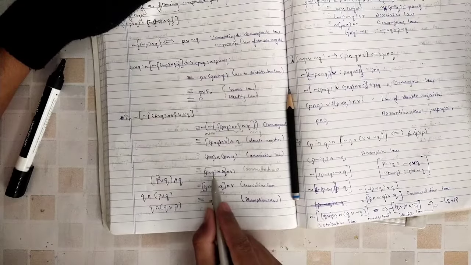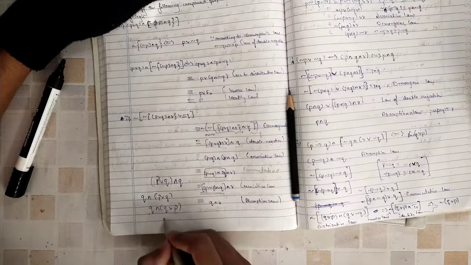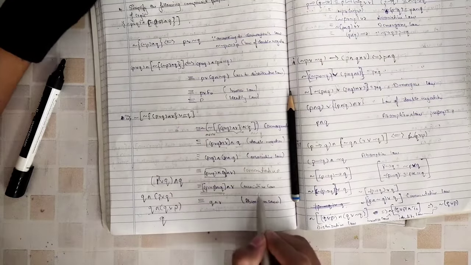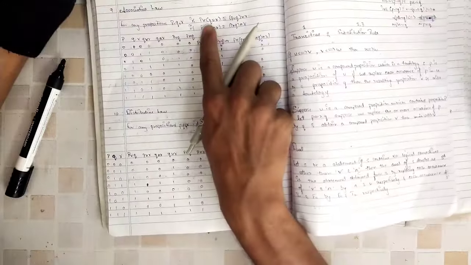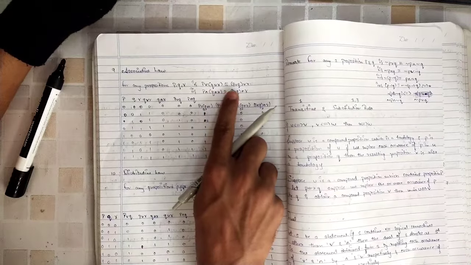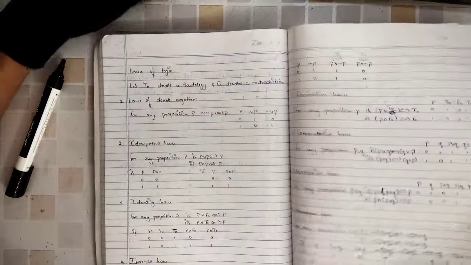Directly also you can do here. It doesn't make any difference. So again, this is logically equivalent to Q. So this whole thing reduced to Q because of associative law. If you see associative law here, you can see here P or Q or R is logically not this one. Sorry, I am saying associative from that time.